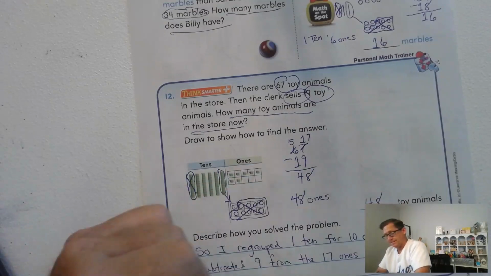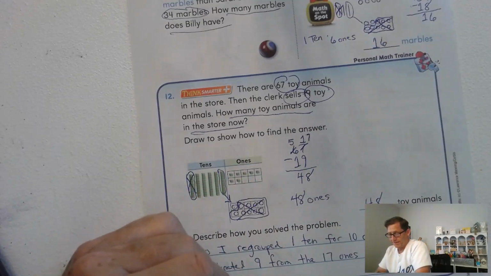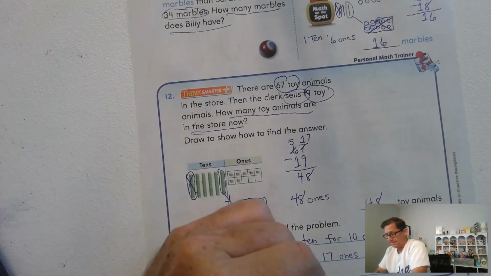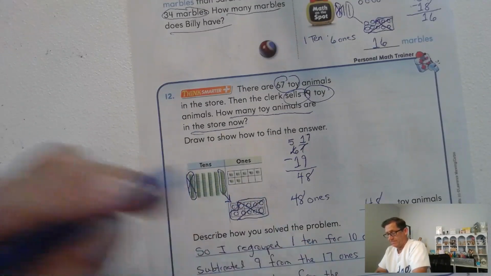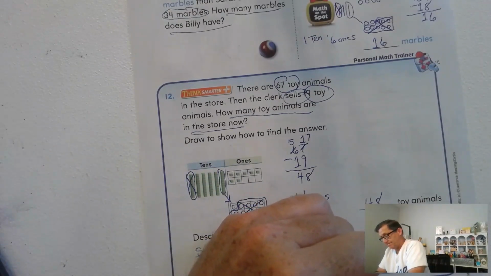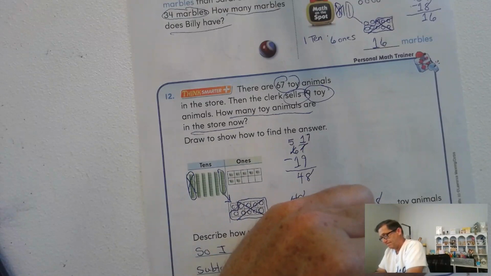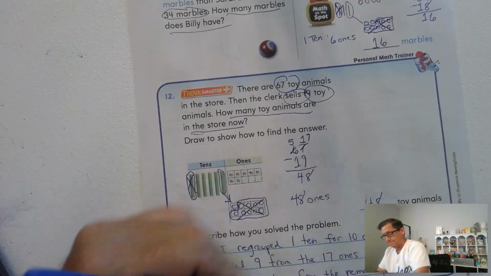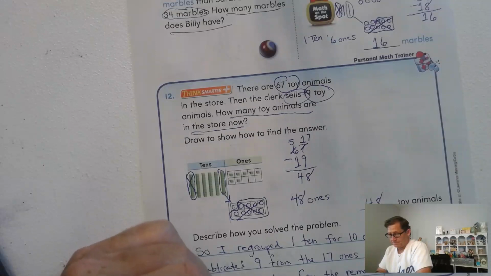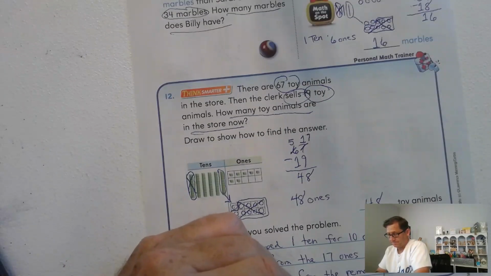And I took away 1 10 from the remaining 5 tens. So my answer was 48.